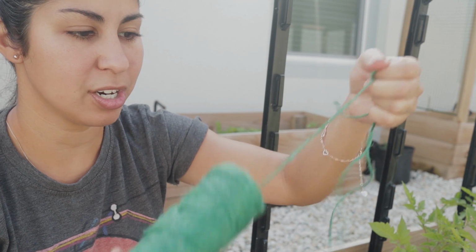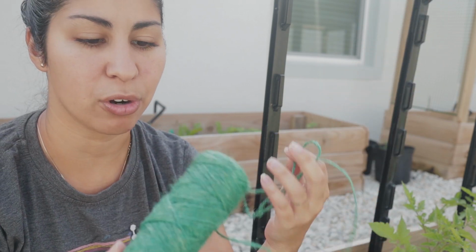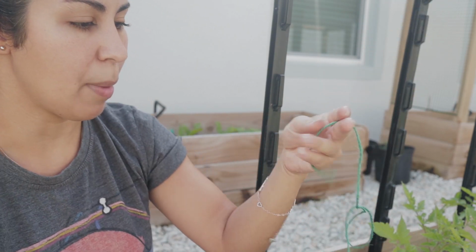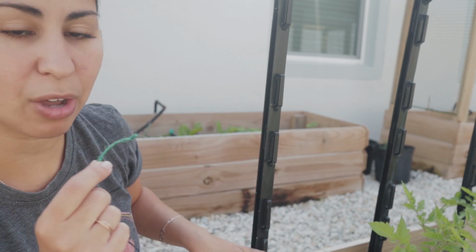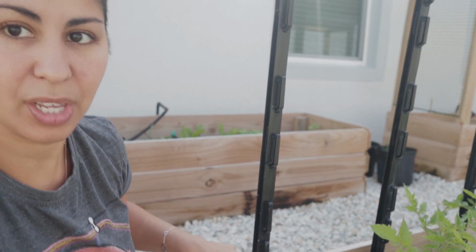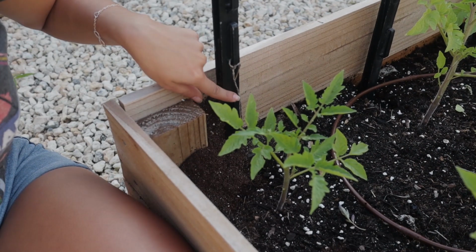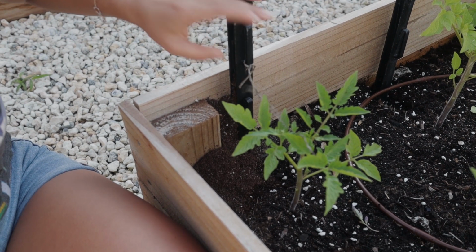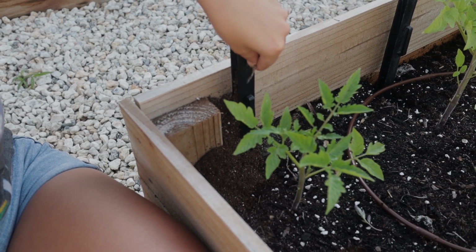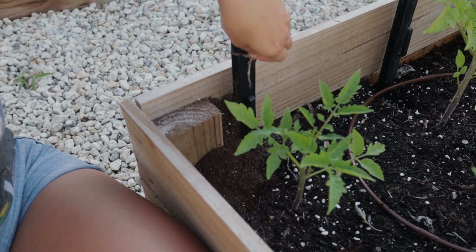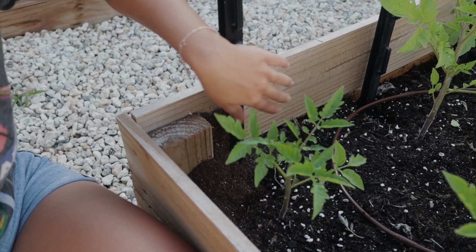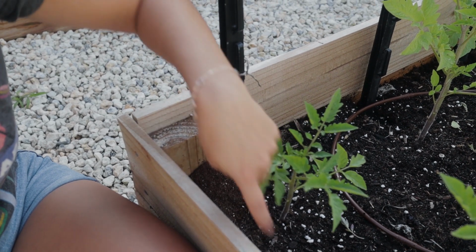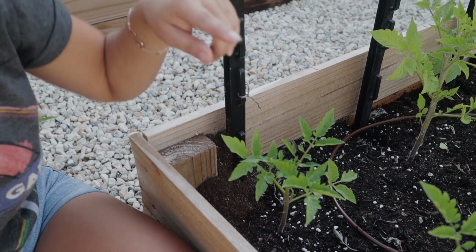I'm going to take my string here, and you can use cotton string or garden twine or whatever you have on hand. I'm going to make a little knot around this first nodule here. It's kind of tiny, but you can see there's some from last season, which is just breaking itself down. So that's fine, I'll just let that decompose. But I'm going to make a knot at this first level, and I'm going to string it all the way across. I'll give you a better look of what it actually looks like. It'll make more sense when it's completed.